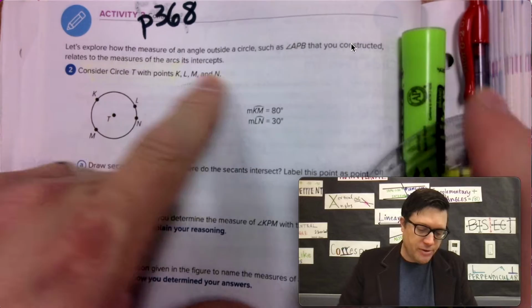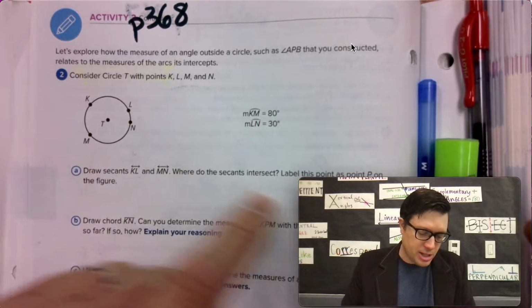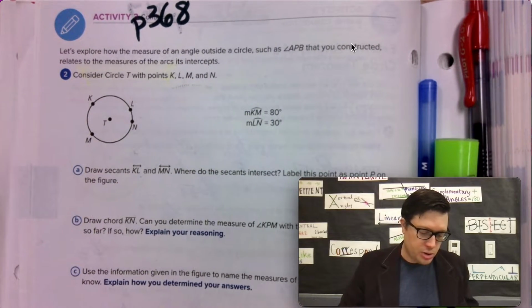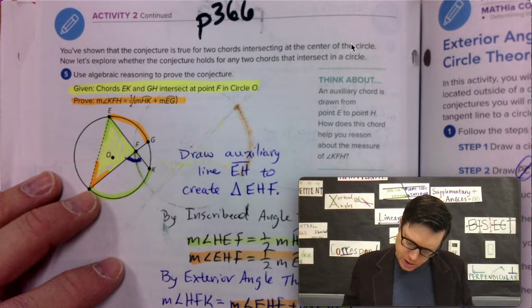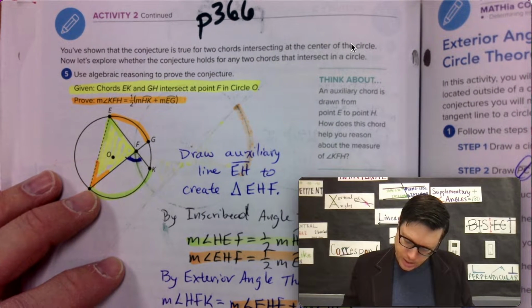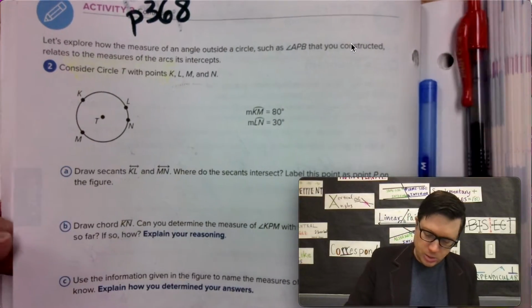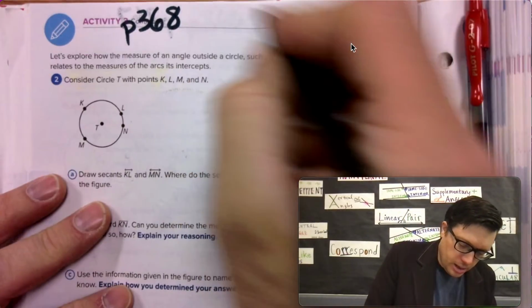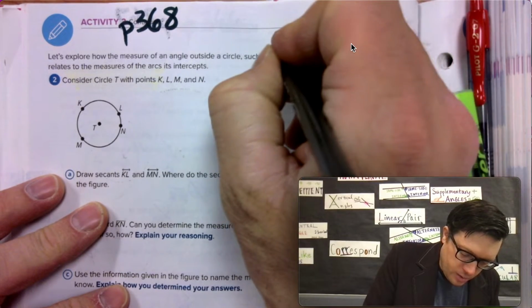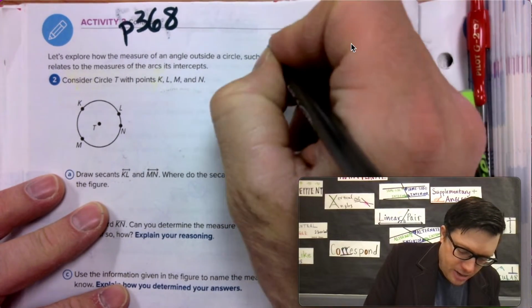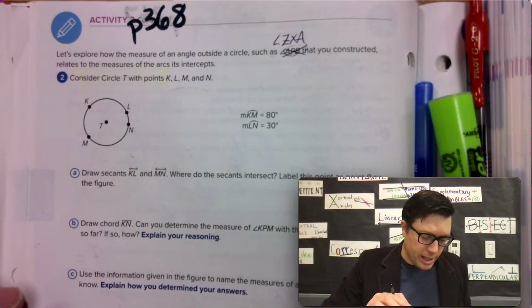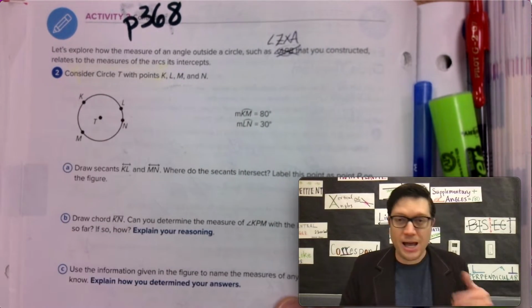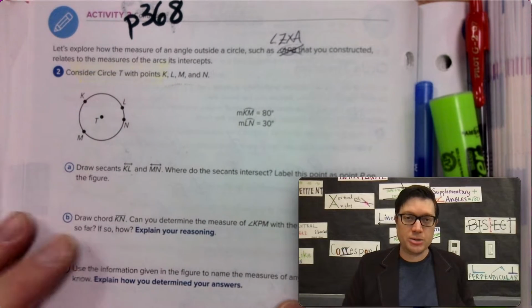Explore how the measures of an angle outside of a circle, such as angle APB that you constructed. I don't think we constructed APB. If I remember, I looked back on the previous page, it was angle XA. So a little edit to the lettering. It wasn't that, it was angle XA. That's the angle that we're talking about from yesterday, and how it relates to the measures of the arcs it intercepts.